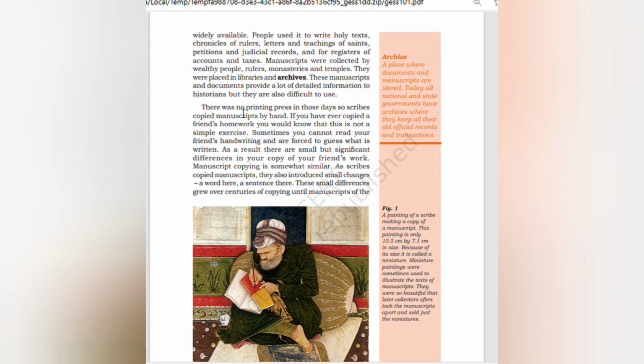These manuscripts and documents provided a lot of detailed information to historians, but they are also difficult to use. There was no printing press in those days, so scribes copied manuscripts by hand. If you have ever copied a friend's homework, you would know that this is not a simple exercise. Sometimes you cannot read your friend's handwriting and are forced to guess what is written. As a result, there are small but significant differences in your copy of your friend's work. Manuscript copying is somewhat similar.